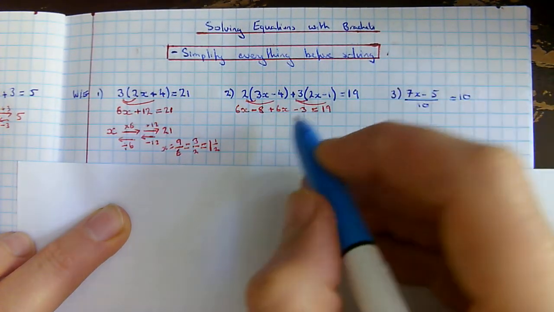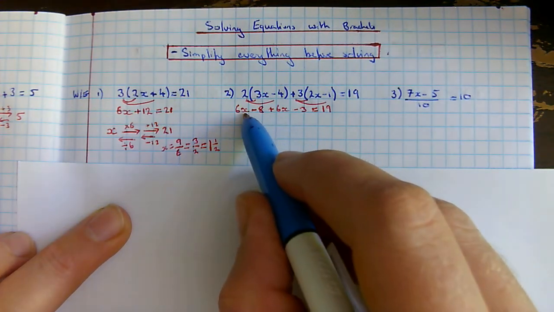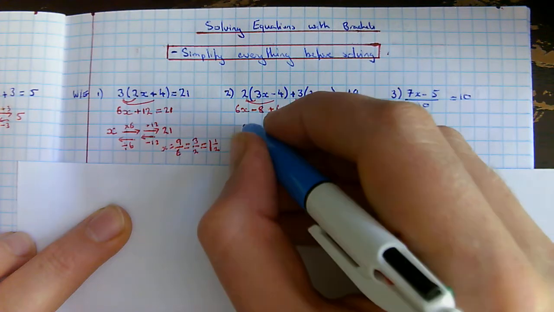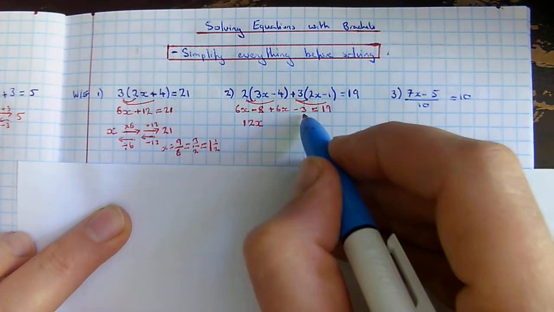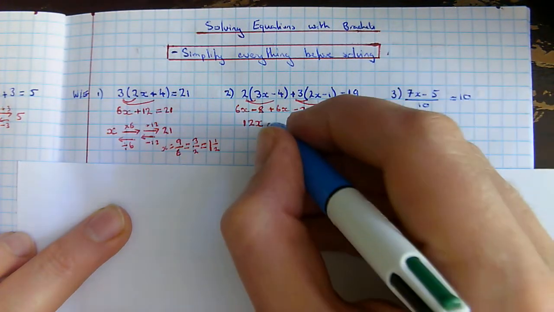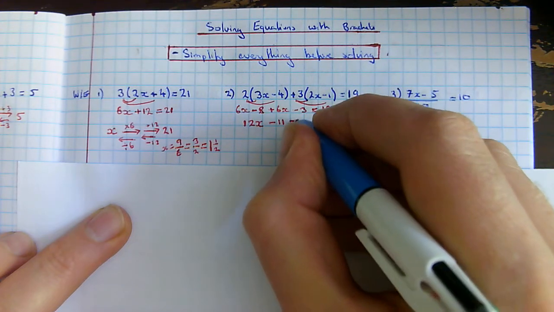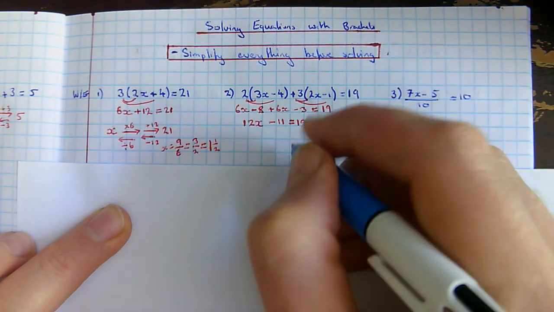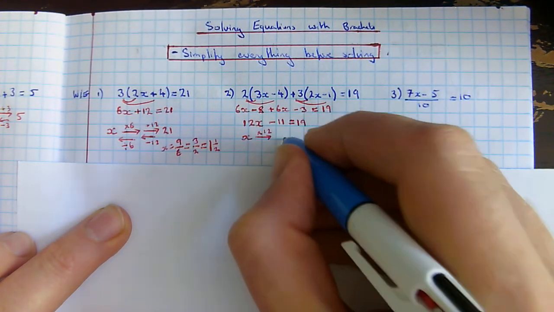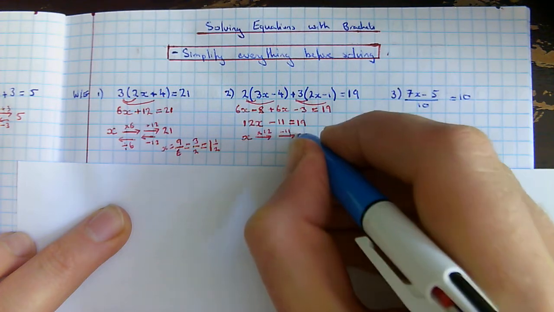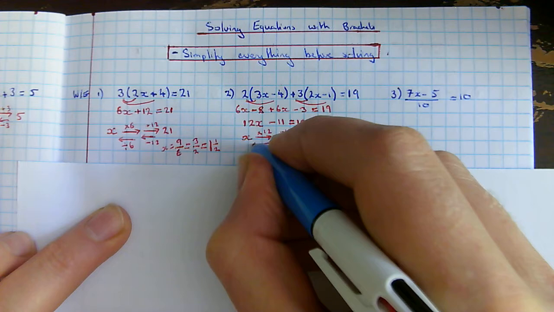Now notice I've got 2 terms involving x on the left hand side and 2 numbers on the left hand side. So I've got 6x plus 6x, which I'm going to simplify to give me 12x. And I've got minus 8 and a minus 3. So 12x minus 11 equals 19. Exactly as before, x times by 12, take away 11, gave me 19. Working backwards, add 11, divide by 12.